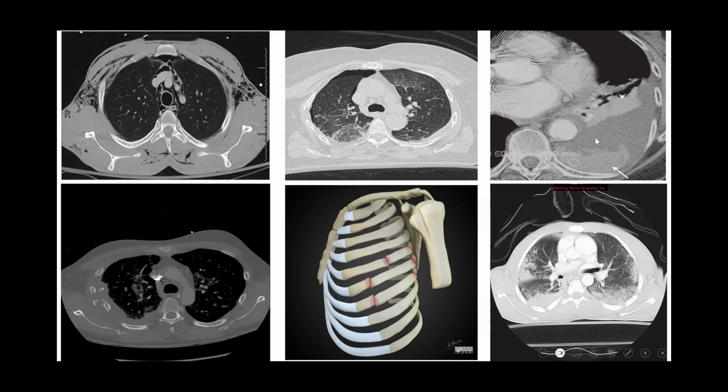And the third picture, there is a high density fluid. You can see there's a layering here, also a layer of high density at the base of the lung. This is representing blood, and in between there is a low density fluid, and this is a free fluid.